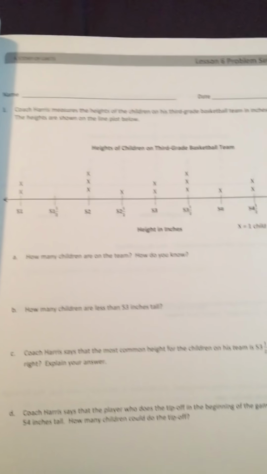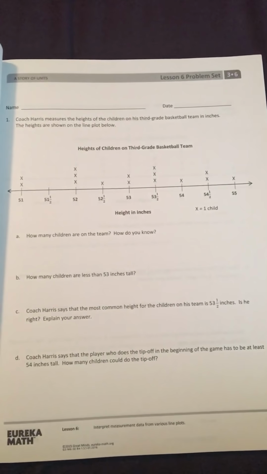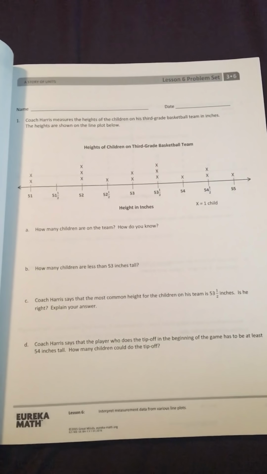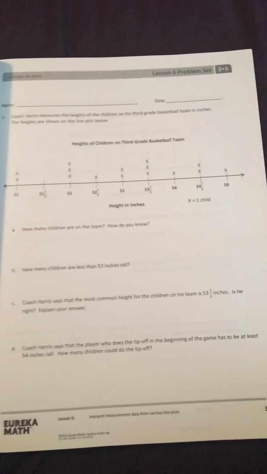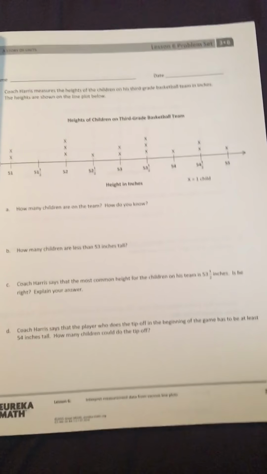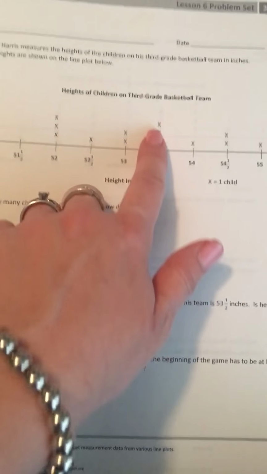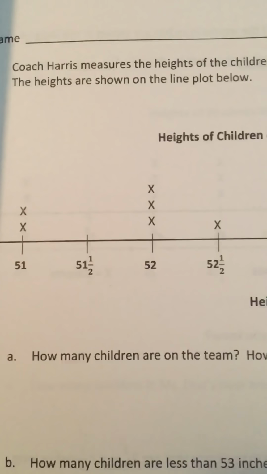This is a line plot, so you might recognize it because it looks really similar to the line plot that we made together. If you remember last week when I brought you over into small groups and you had to measure your little stick, and then we made an X for each of you to show how long your stick was. And then we made our own line plot. So this looks really similar to that.